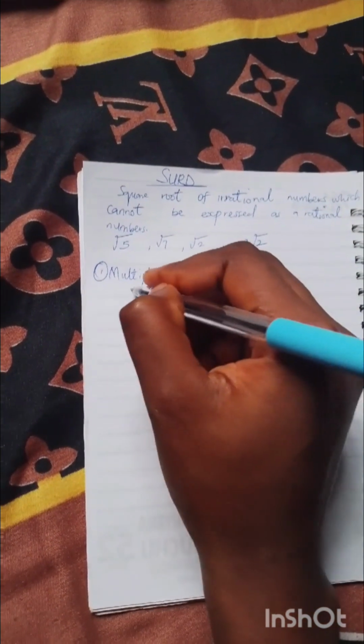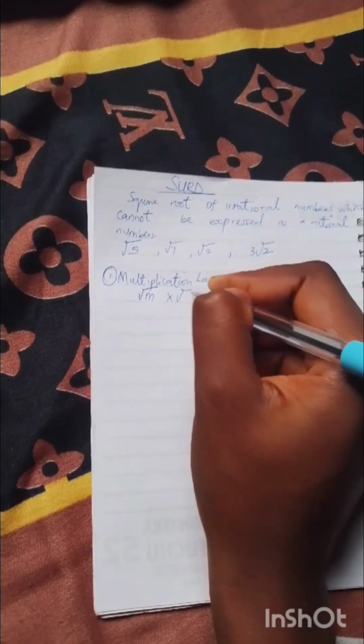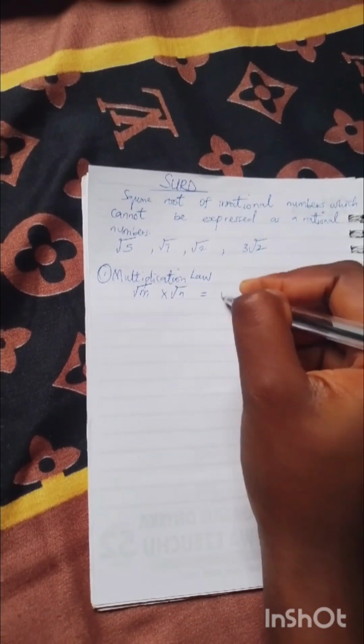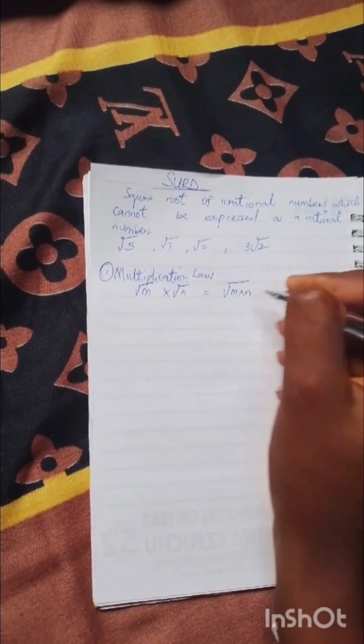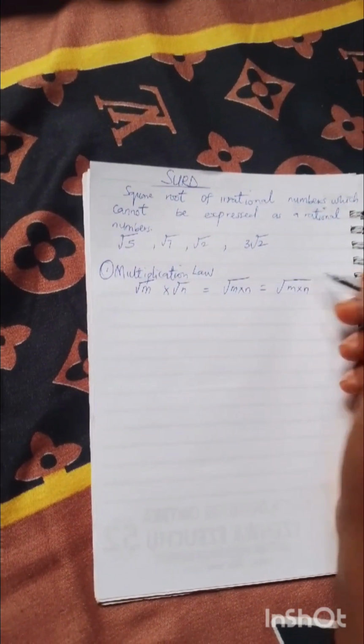For instance, if you want to multiply root m times root n, this is equal to root m times n, which is equal to root mn. So this is all the multiplication law is trying to say.